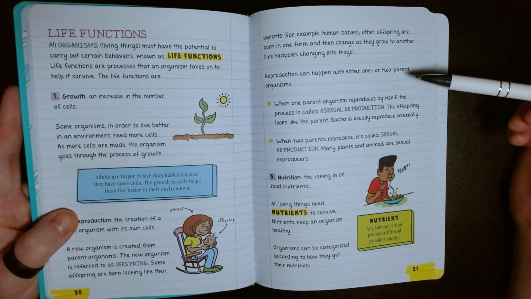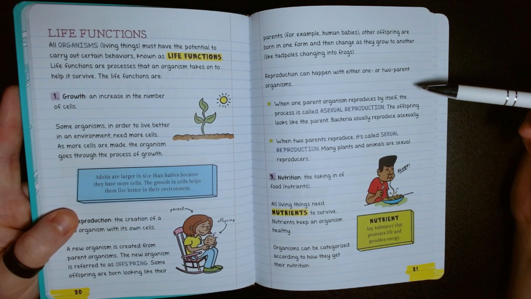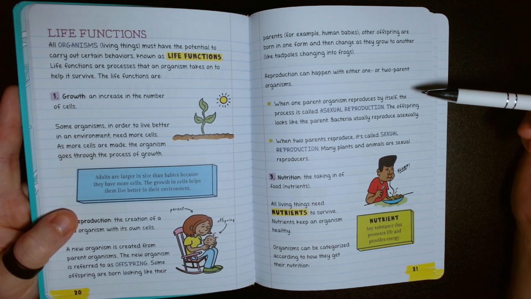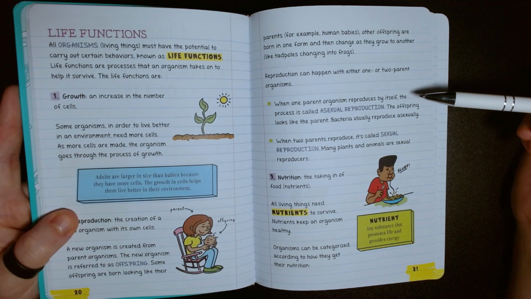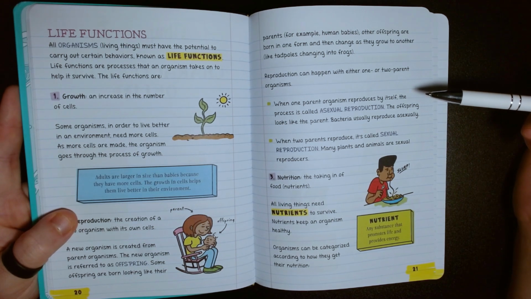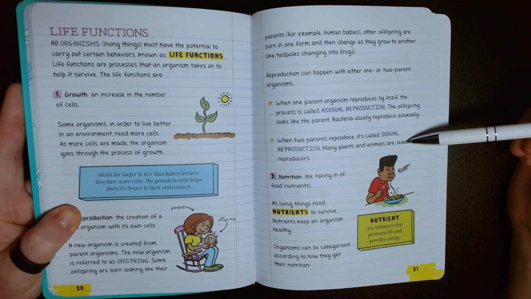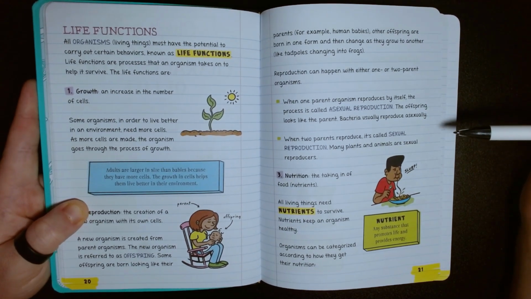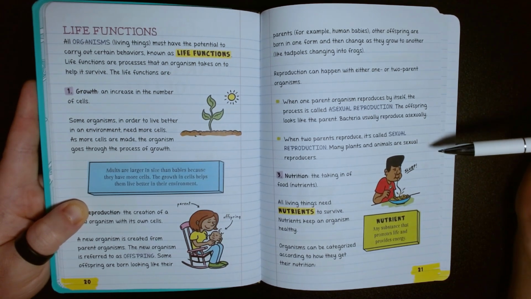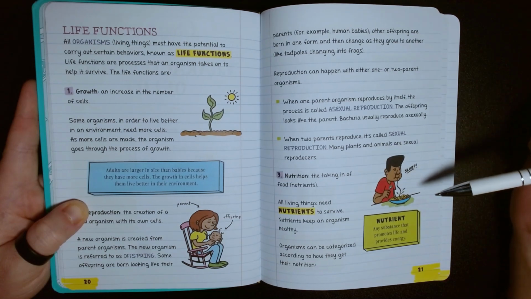Reproduction can happen with either one or two parent organisms. When one parent organism reproduces by itself, the process is called asexual reproduction. The offspring looks like the parent. Bacteria usually reproduce asexually. When two parents reproduce, it's called sexual reproduction. Many plants and animals are sexual reproducers.